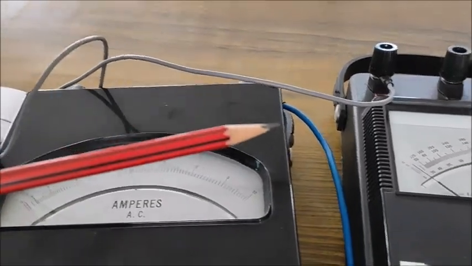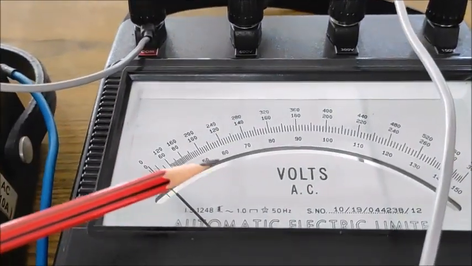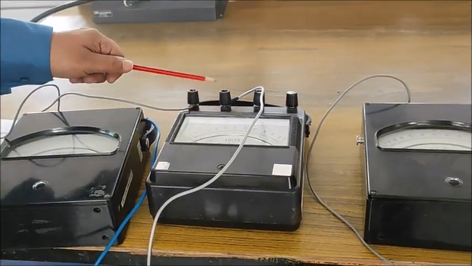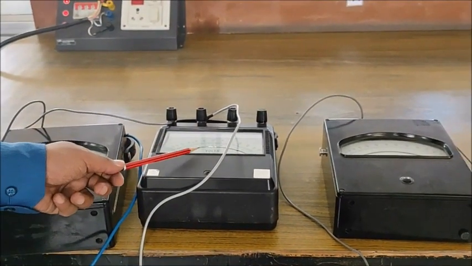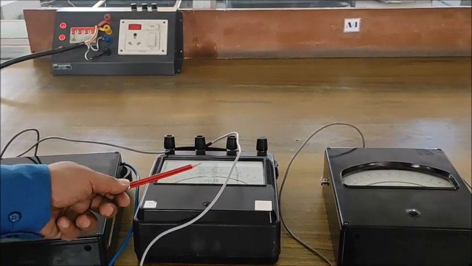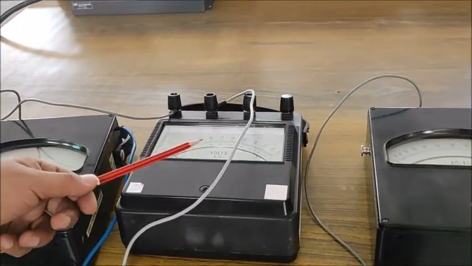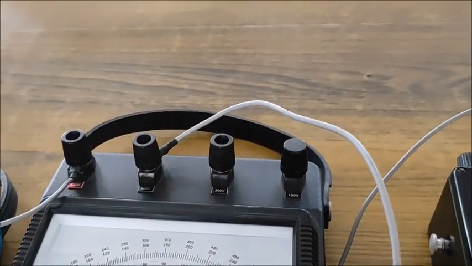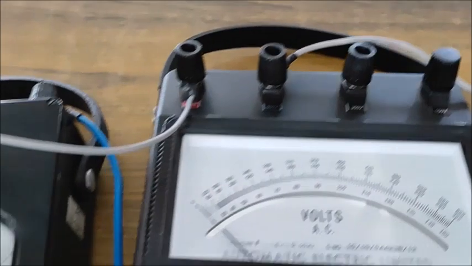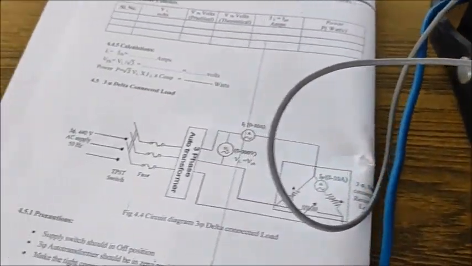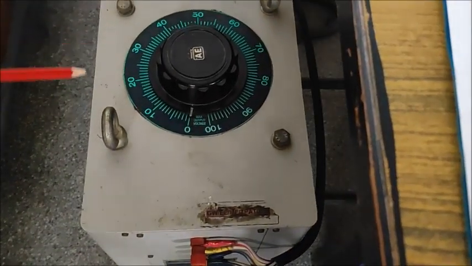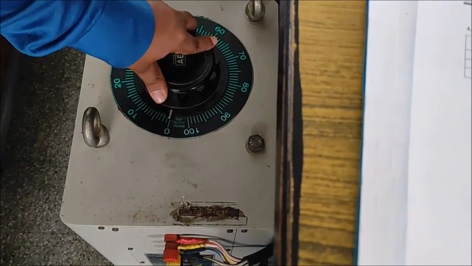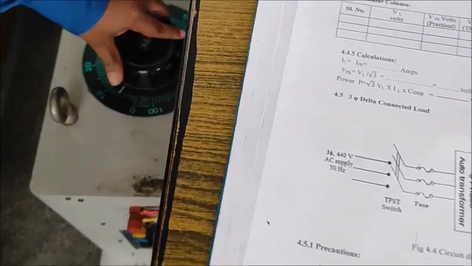So how you have to apply 400 volts is you have to monitor this voltmeter, which is connected between 0 to 600. You have to monitor this voltage from this particular voltmeter. But how to apply the voltage is you have to slowly rotate the knob given at the auto transformer. Once I start to rotate the knob of this auto transformer, voltage will gradually increase.